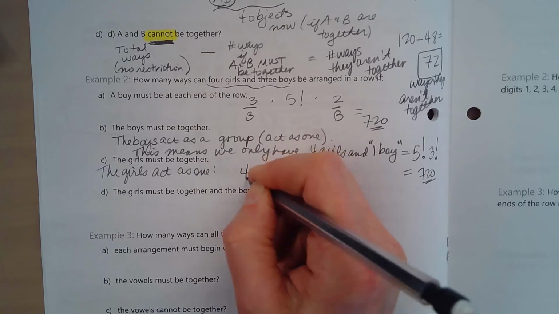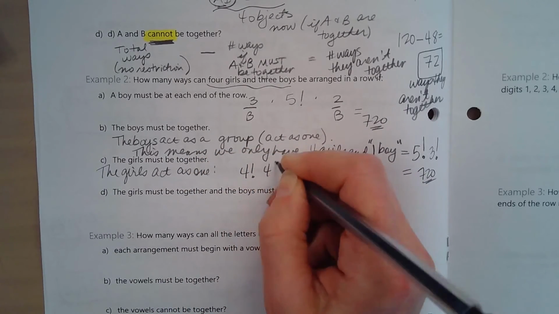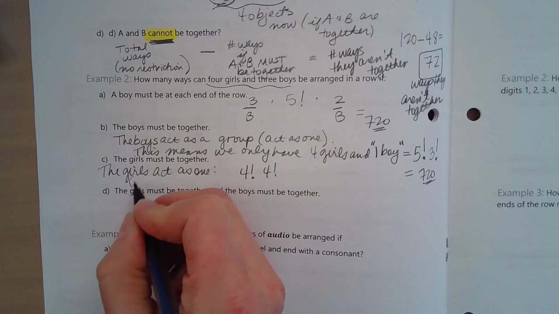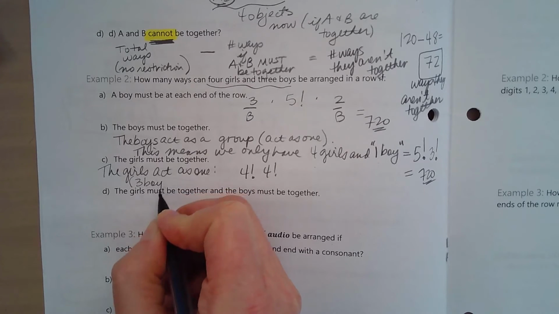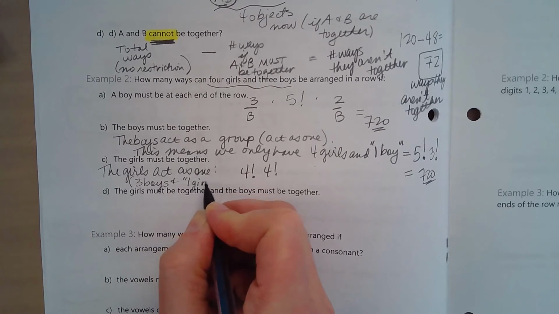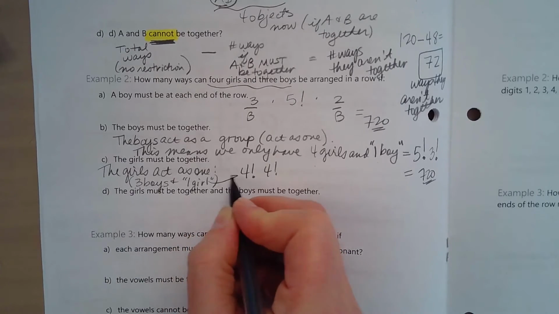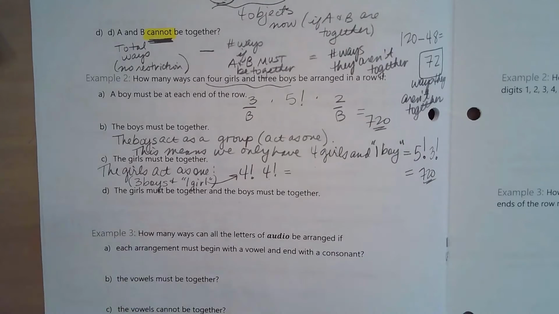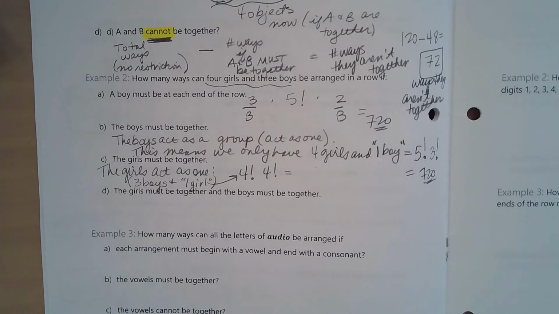So then I have 4 factorial, 4 factorial. And so I would say here 3 boys and 1 girl. That's this first thing. And then this is the permutations of the girls themselves inside their group. 576. Thank you.